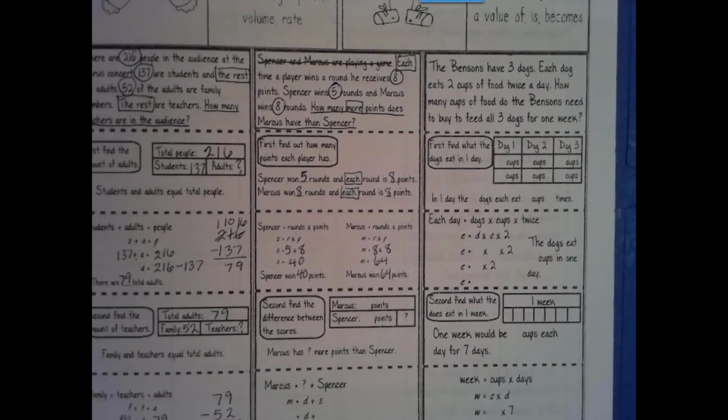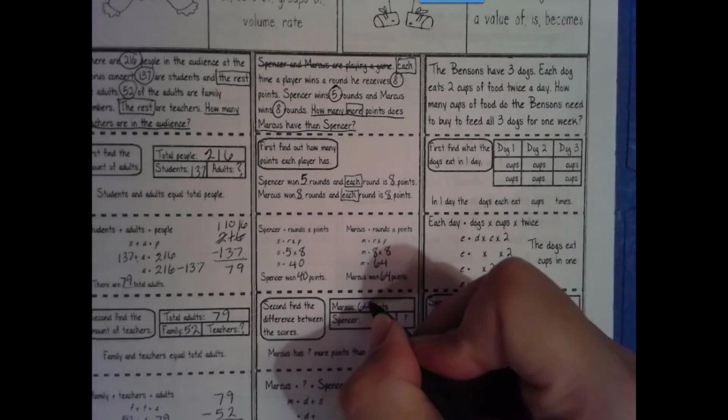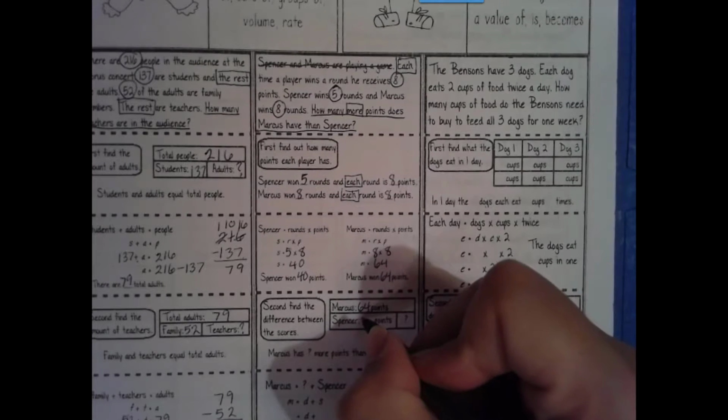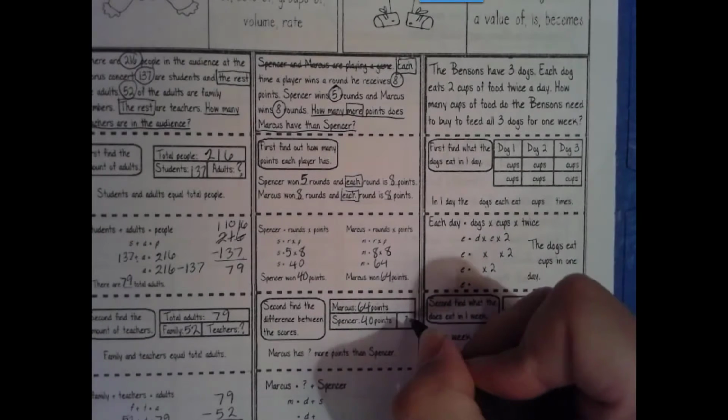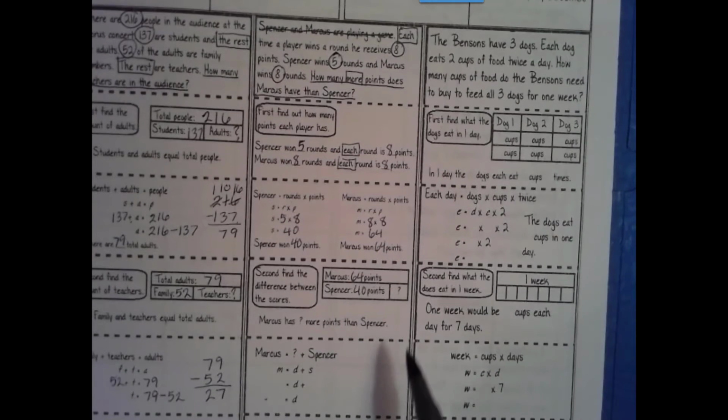Second step is find the difference between the scores. So Marcus has the more of the points. He has 64. Spencer has 40. What is the difference between the two? Marcus has, I don't know how many more points than Spencer. This amount more. So that's what we have to find out.